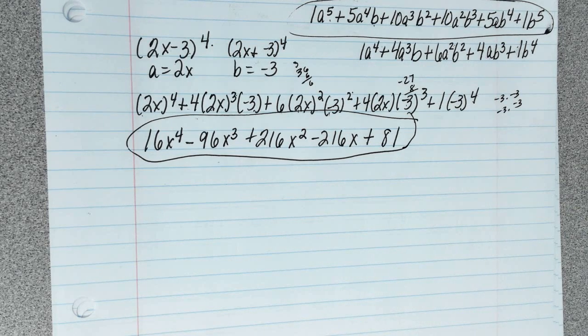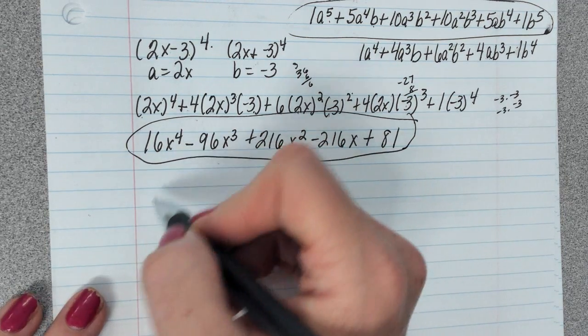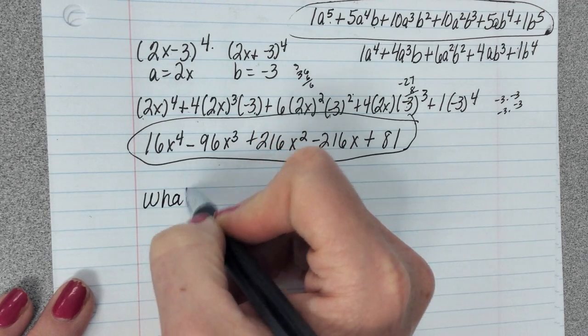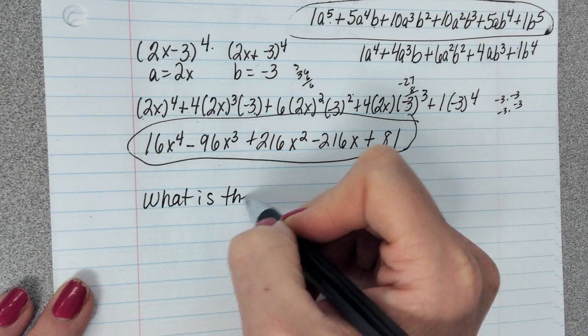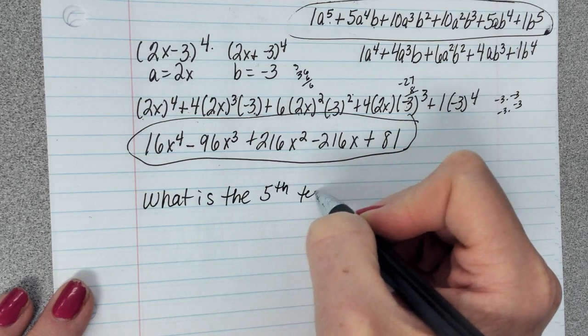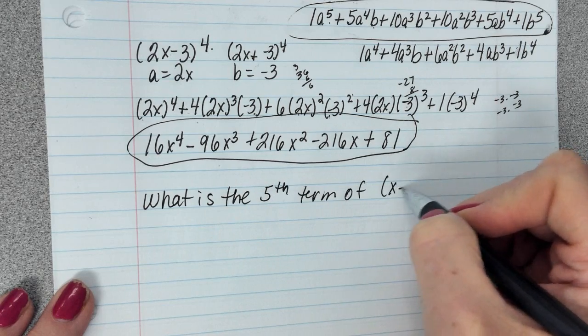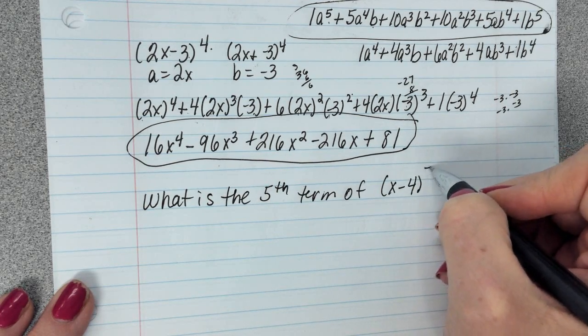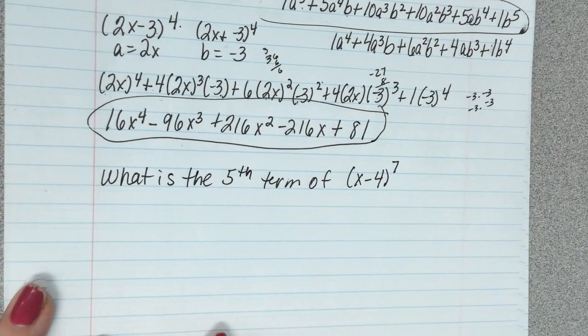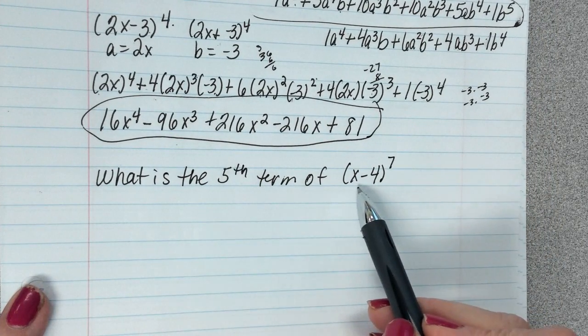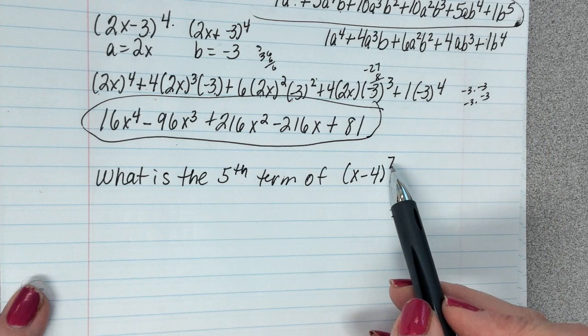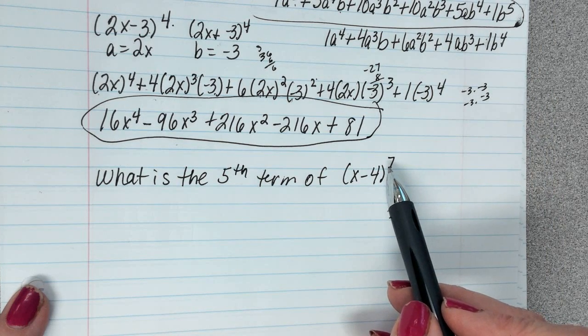Okay? Now, here's a typical problem that is always on these contests. Like if you decide to get into Mu Alpha Theta, there's always a question like this. They'll say, what is the fifth term of, say, x minus 4 to the 7th? Well, if you sat here and raised that to the 7th power, it would take you probably 20 minutes to do one problem, and there's about 30 questions on these things.